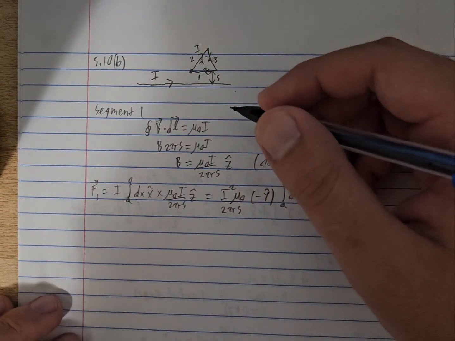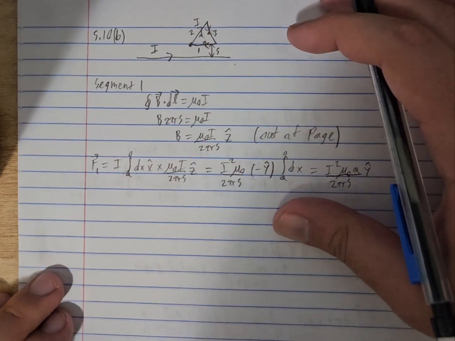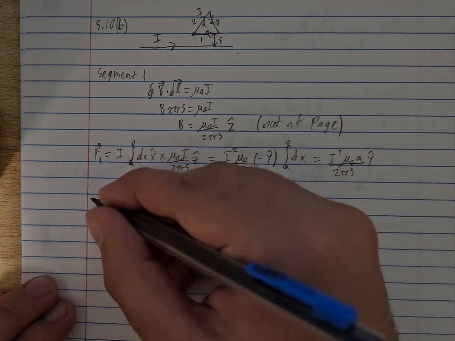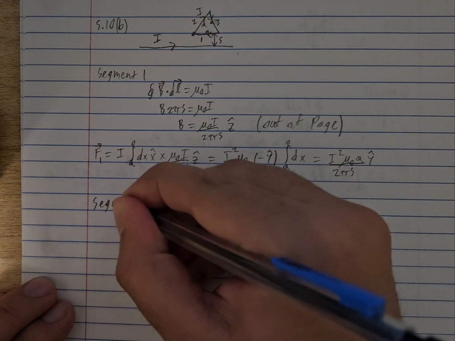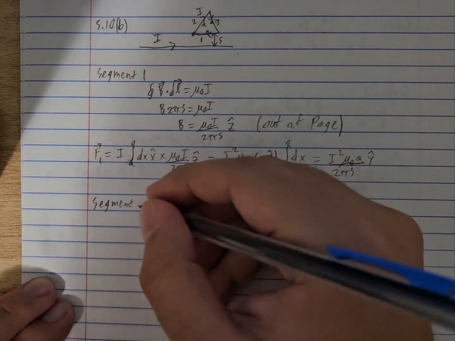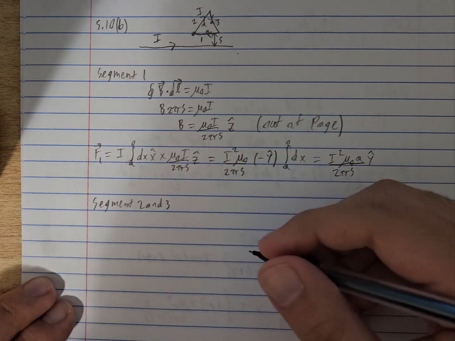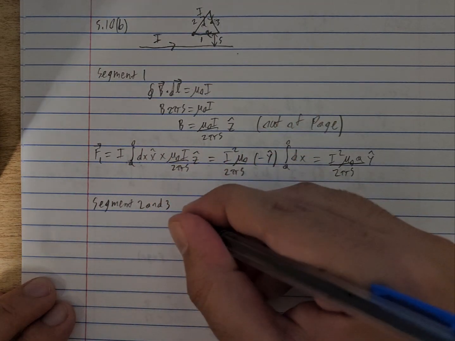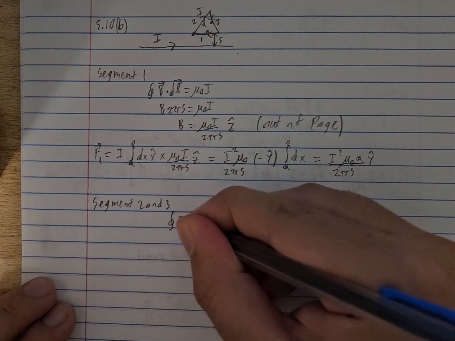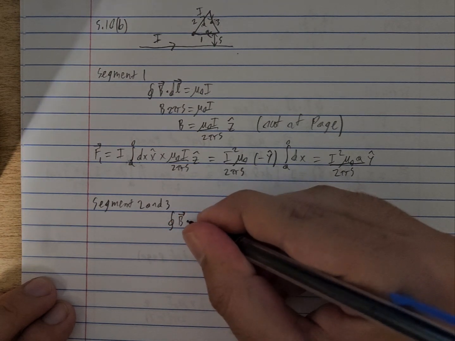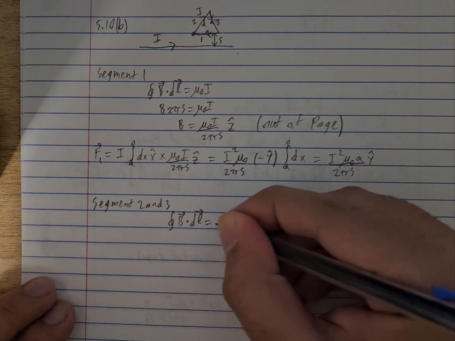Now, when we get into segment 2 and 3, it's a little bit different. First, we find the magnetic field using Ampere's law.